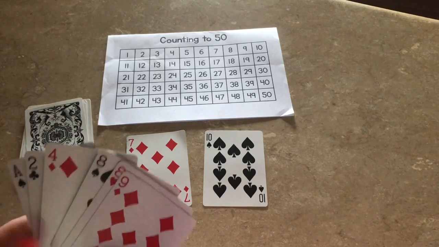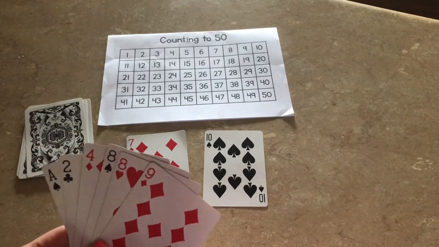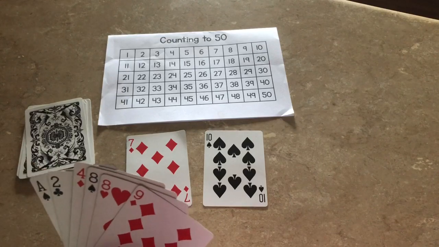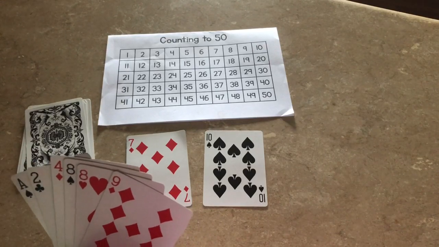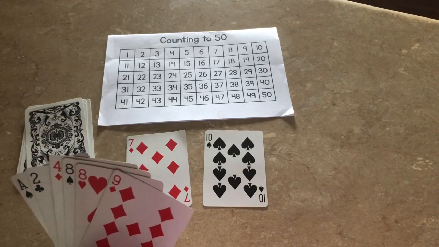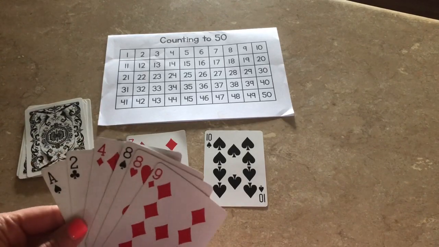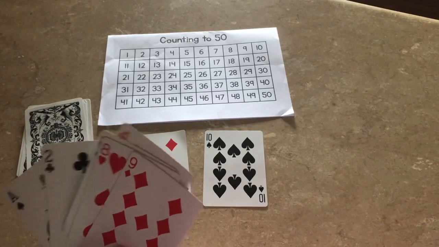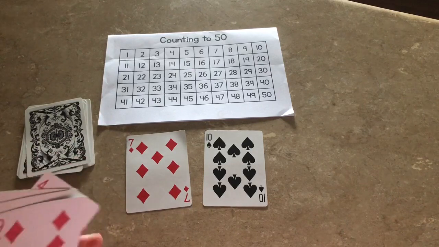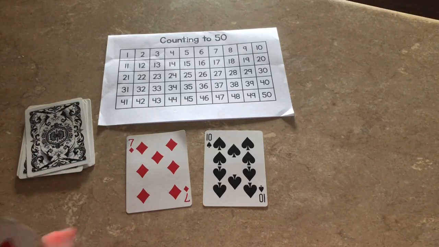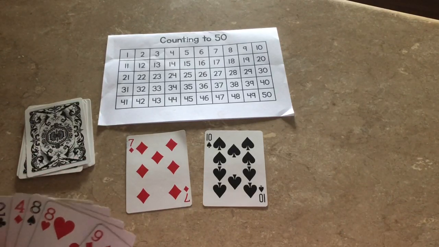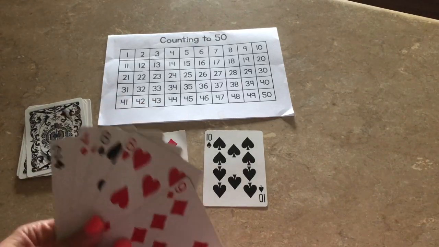So Mrs. Driggers is going to show you how you can time yourself, and as many rounds that you play, you could record how fast it takes you to get through your cards and see if, as you strengthen your number sense, you can beat that time that you get.